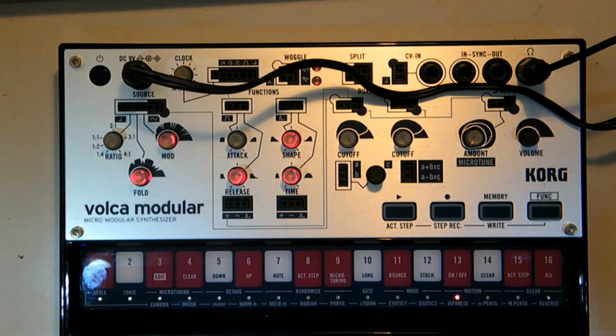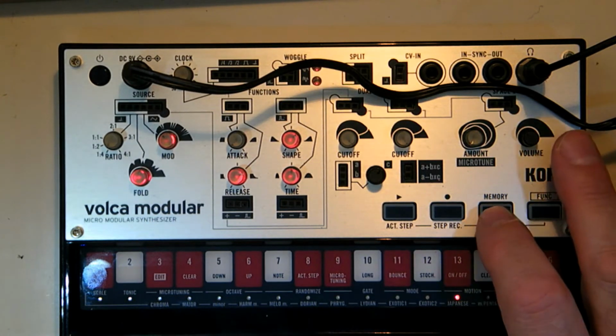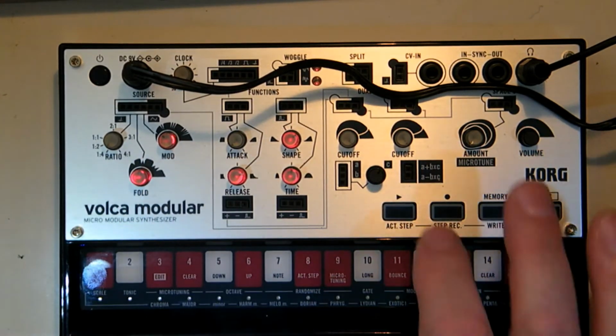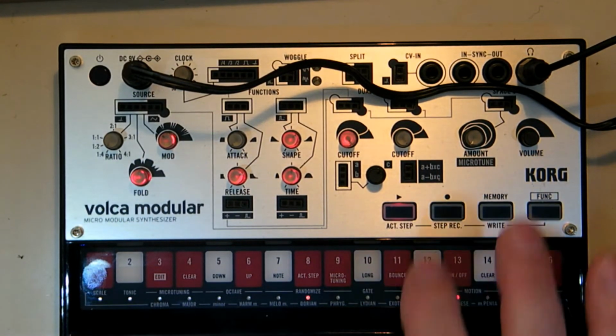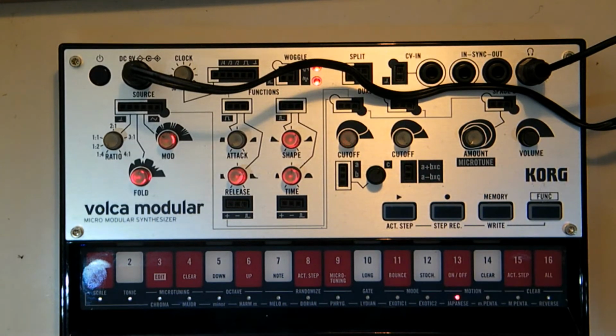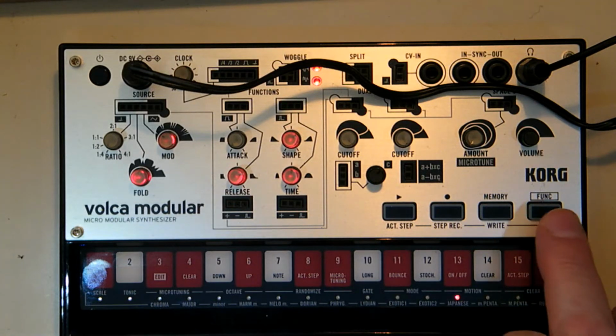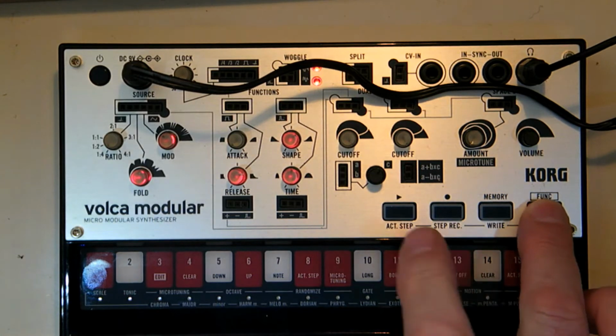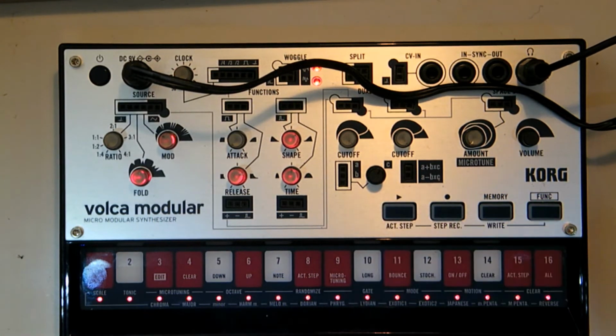I can go to memory location 11. What I do now, let's control. Yeah, all right. And I now deactivate all steps but for one. I have to leave one step activated. To do so, I press and hold function plus active step. Both are blinking, and then I can deactivate one step after the other.